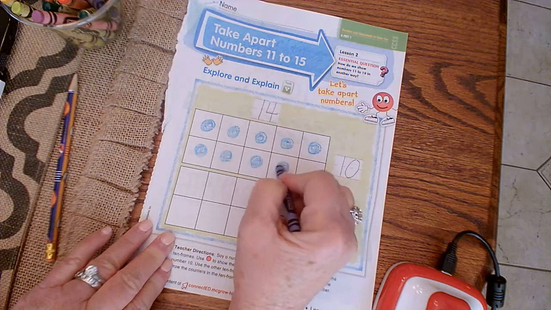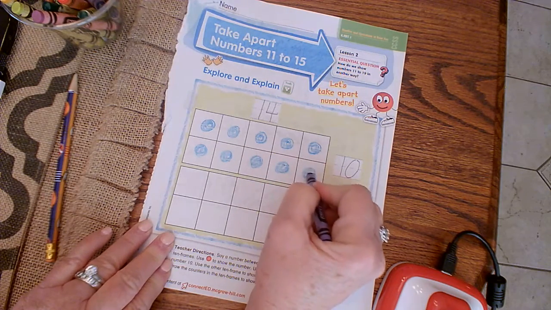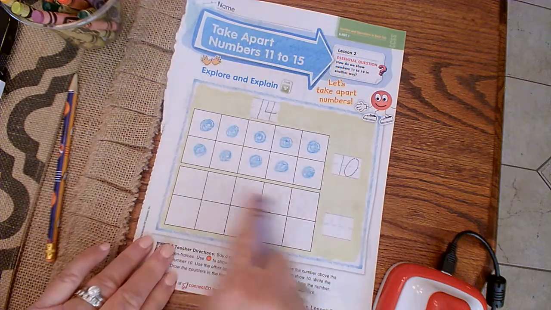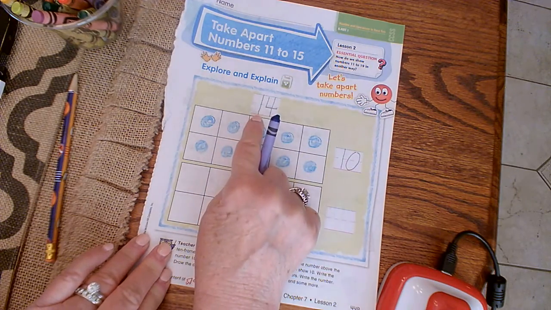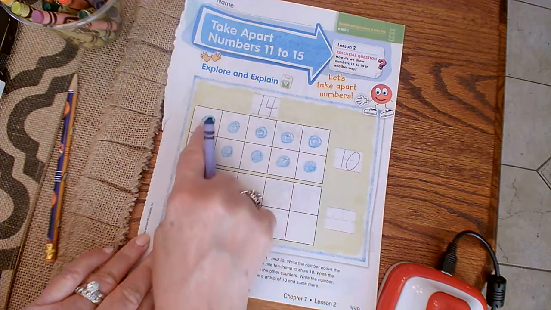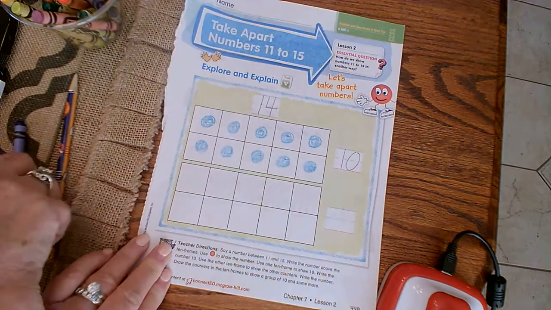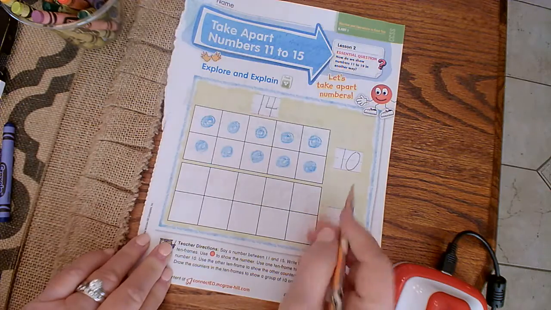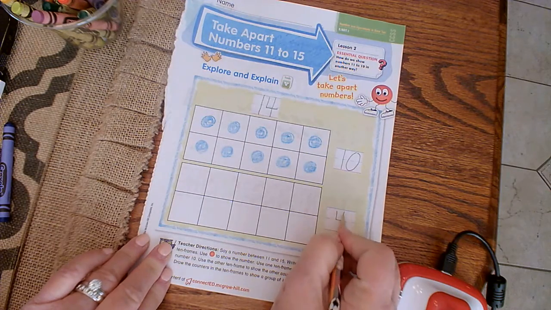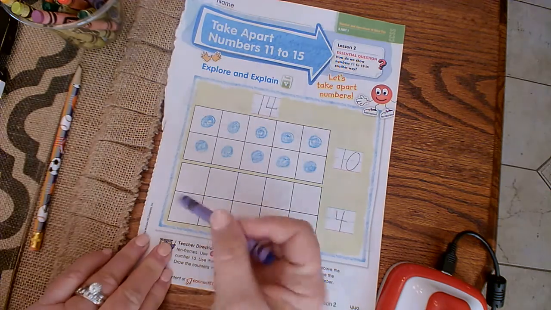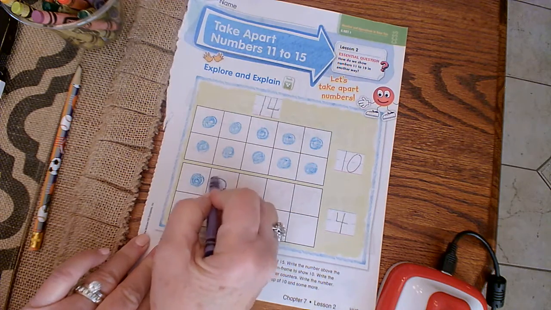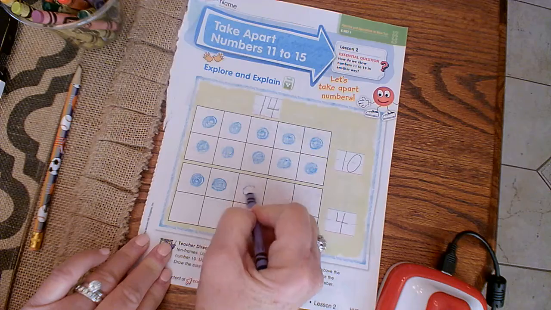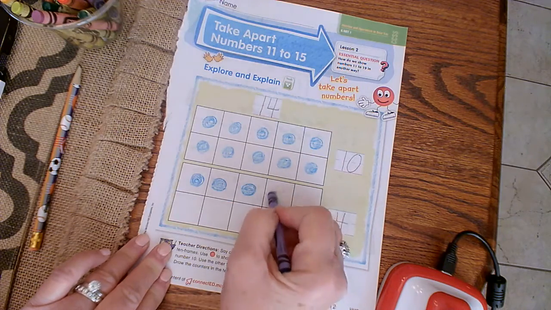And remember, our number is 14. So who can tell me how many we need to put in this bottom 10 frame? Remember, this is 10 and 4 more. We have 10. Exactly. We need the 4 more in the bottom 10 frame. So we're going to only put 4 circles in here. And that's showing us what the number 14 stands for.